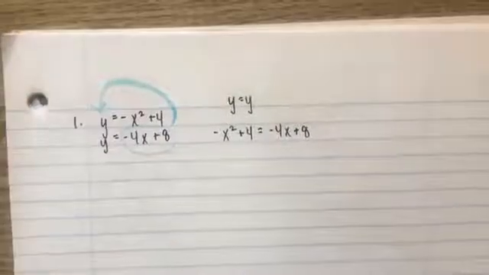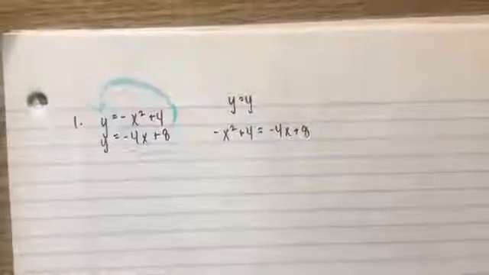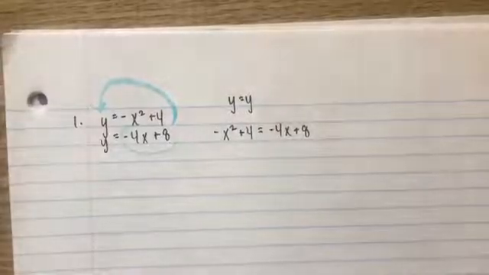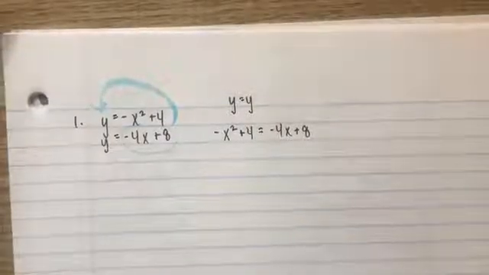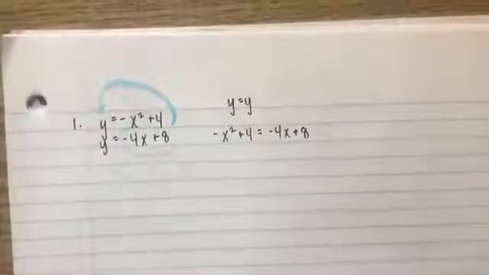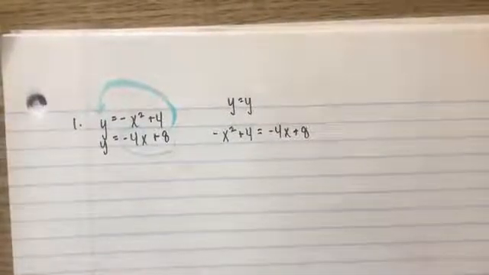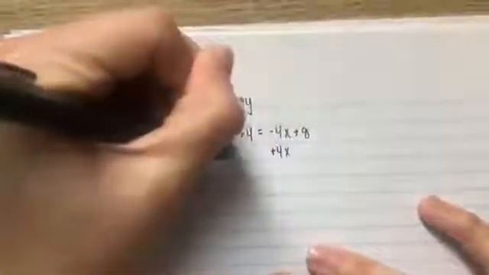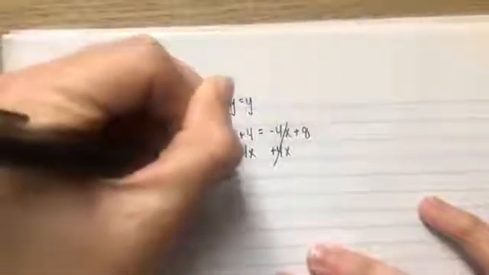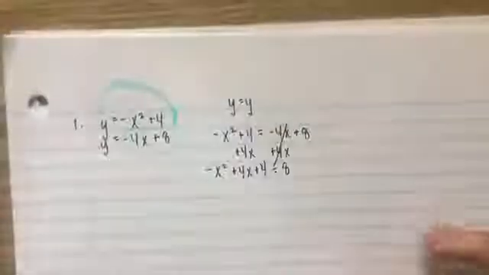So you can also use elimination. You just have to make sure you keep your signs right and you don't mix non-like terms. But if you use substitution, it looks like this. This is a quadratic, so we want to get it in standard form, so I'm going to move everything onto one side of the equal sign. I'll add 4x to both sides and get negative x squared plus 4x plus 4 equals 8.